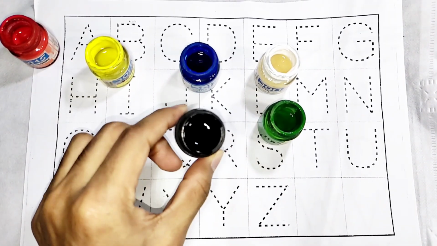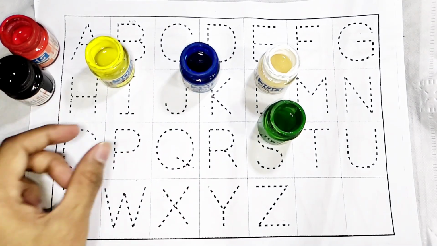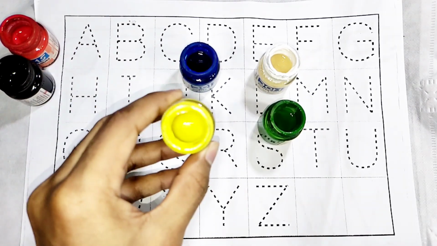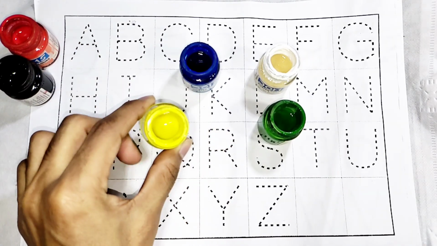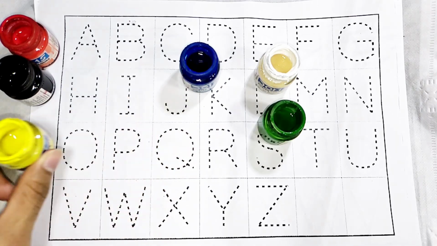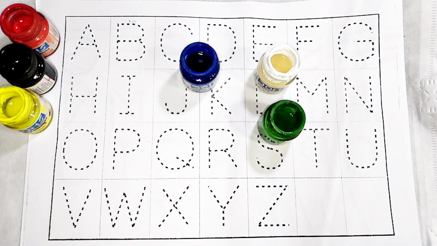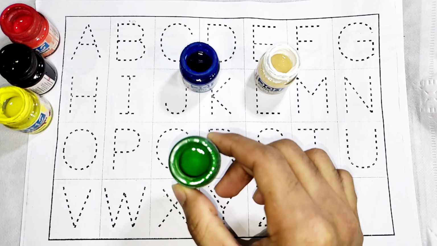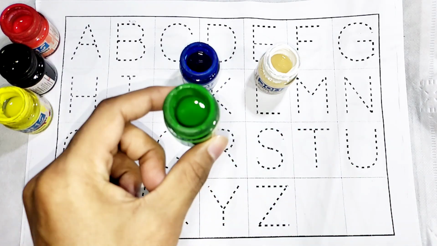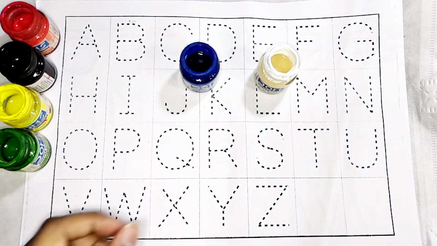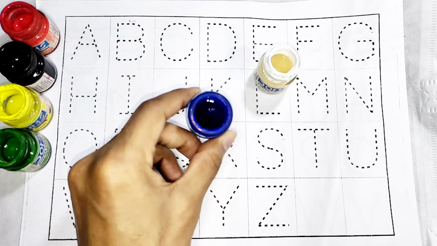The next one is black color. The color of black. Kids, the next one is yellow color. Yellow color. And the next one is green color. Now we're using the color of green. And the next one is blue color.